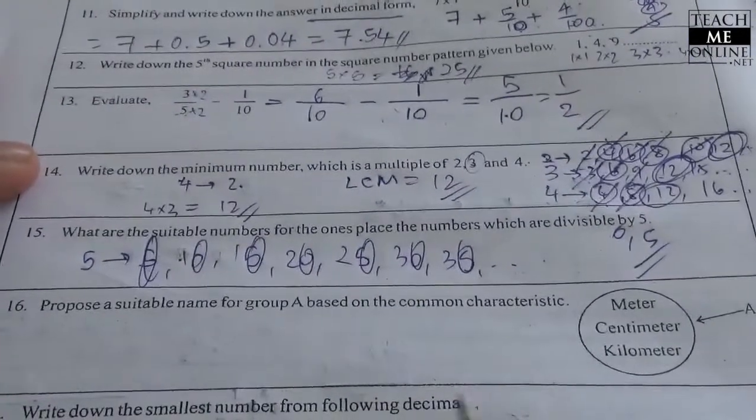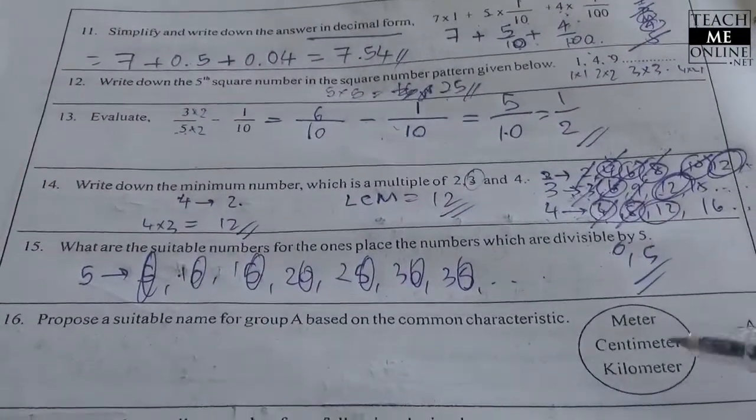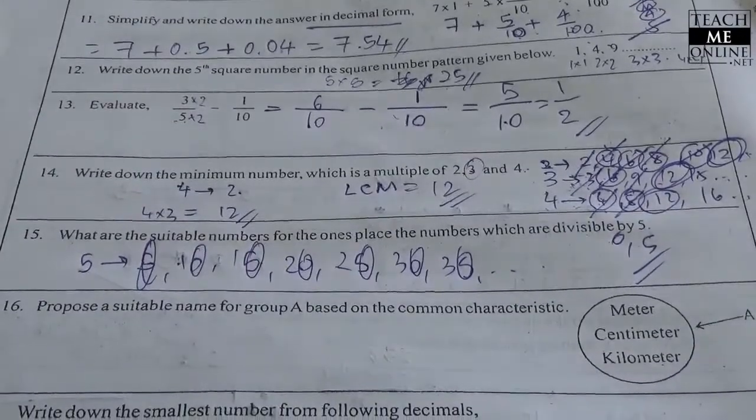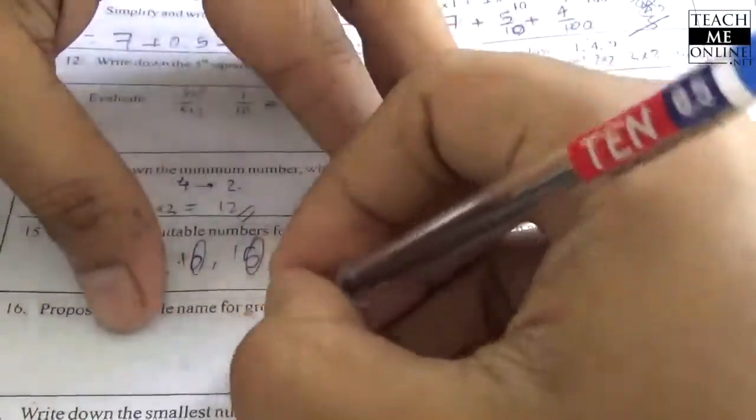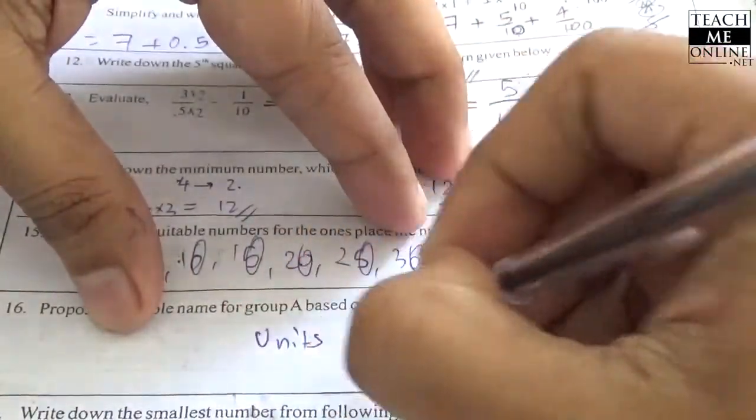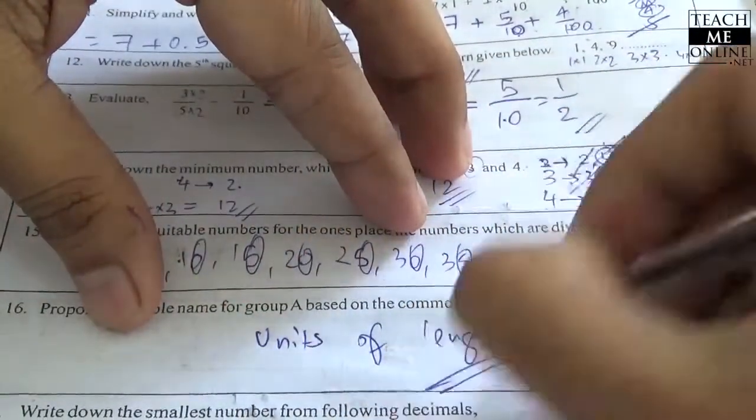Question 16. Propose a suitable name for a group based on the common characteristic. Meter, centimeter, kilometer. What are these? These are units which are used to measure length. So you can say units of length.